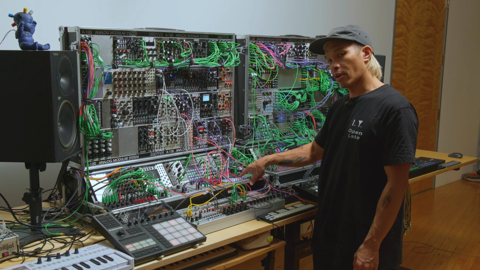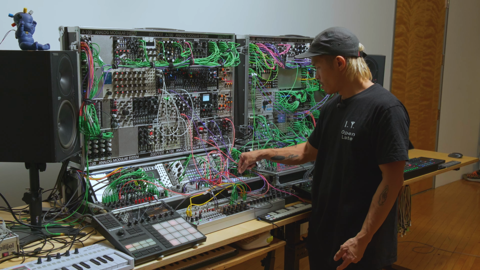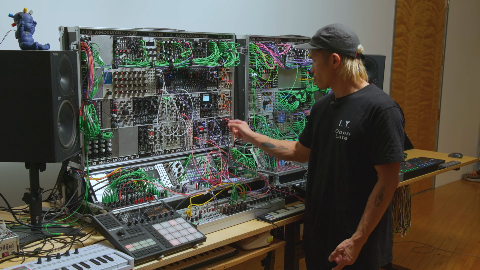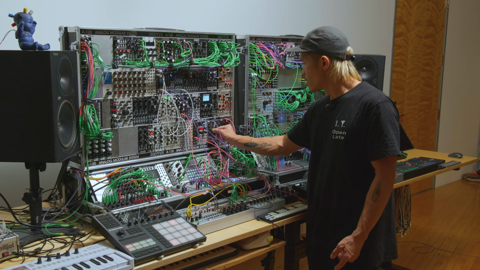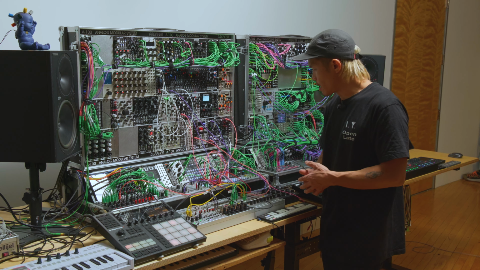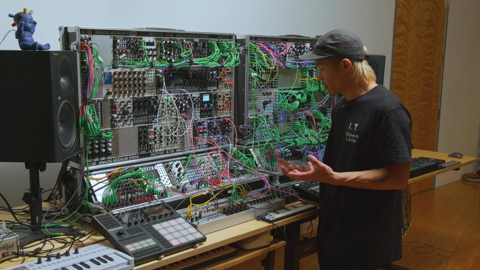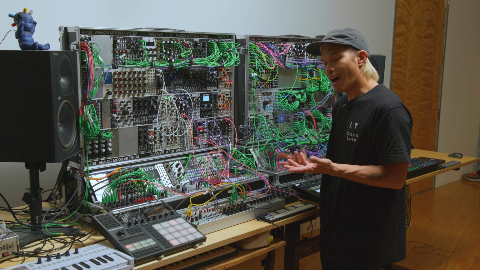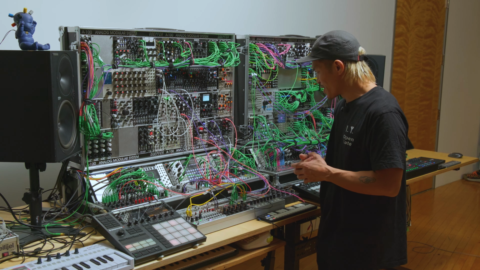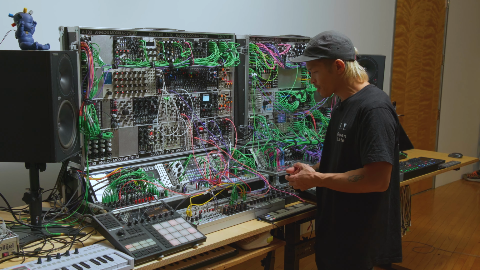So now it's trying to cram 11 events into 16 steps. So you get these really interesting kinds of rhythms and melodies that if you were to try to program that in the computer, at least me, my creativity and imagination maybe just doesn't go to these kinds of rhythms inside the box.